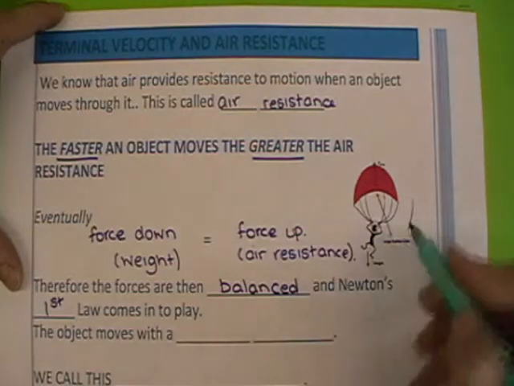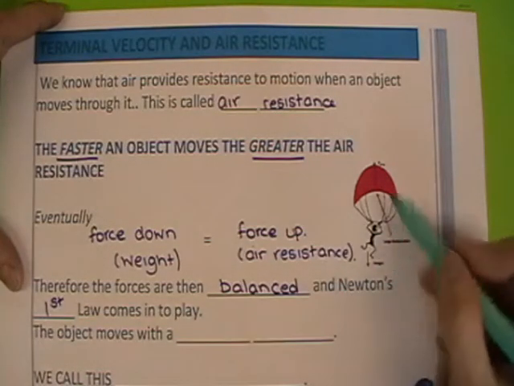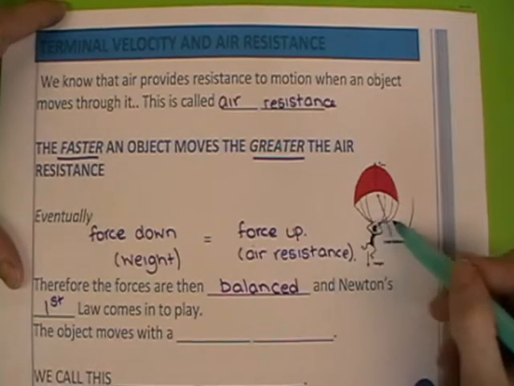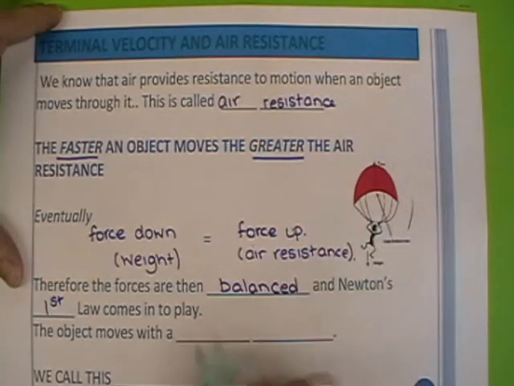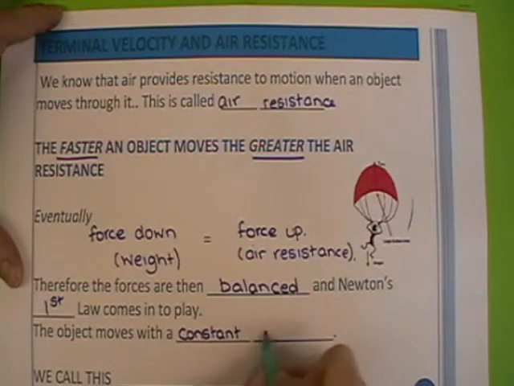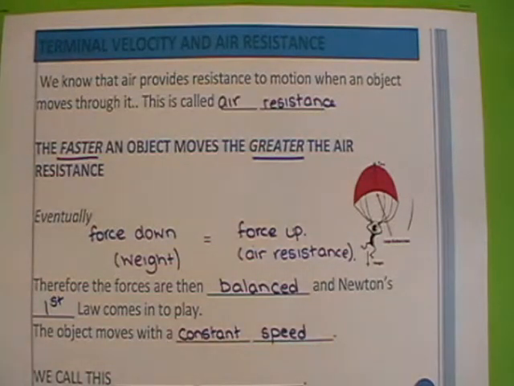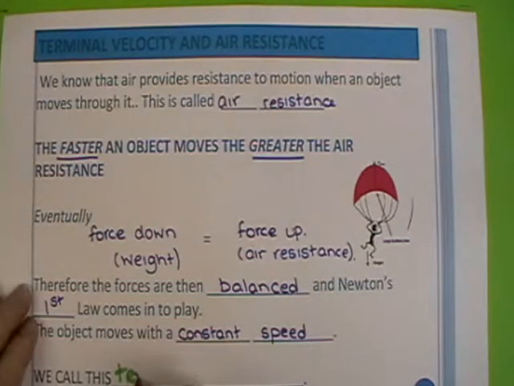So we've two options: either the object's at rest. Now, the person's not going to stop in mid-air, so that's not a feasible option. But the second option is that it could be moving at a constant speed or velocity. And when that happens, we call this terminal velocity.